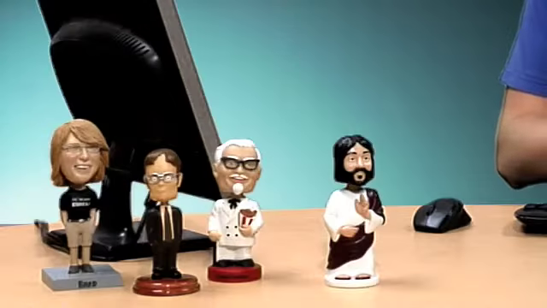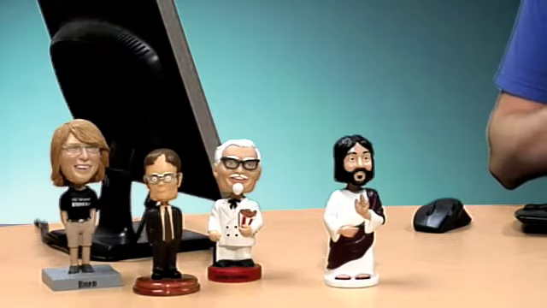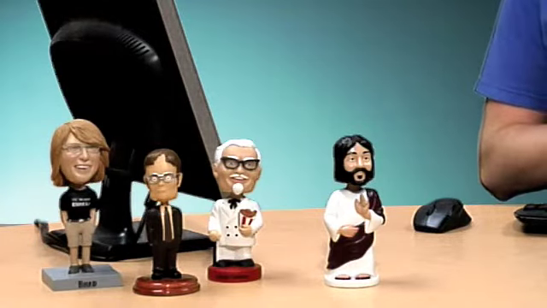We have, of course, Little Whitey, named after myself, Dwight Schrute, Colonel Sanders, and of course, Jesus Christ, the Son of the Lord Most High.